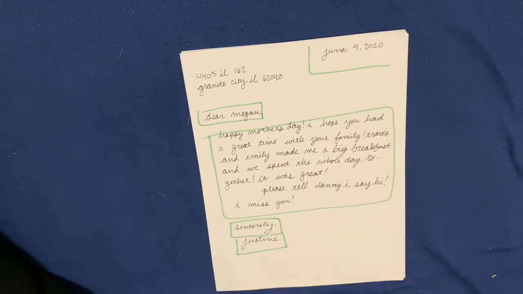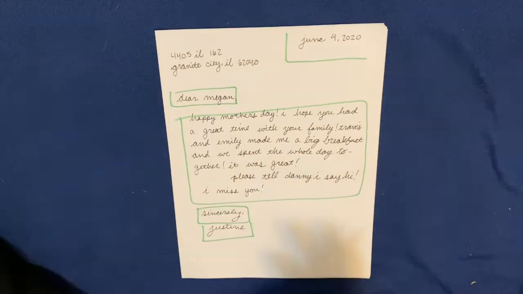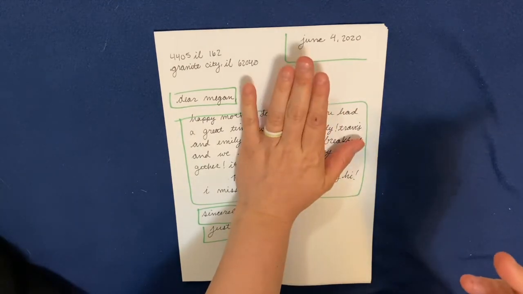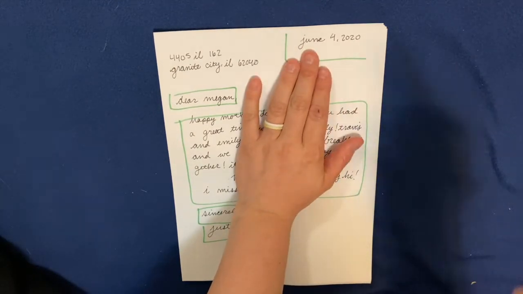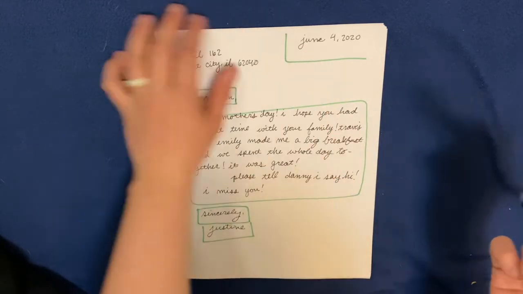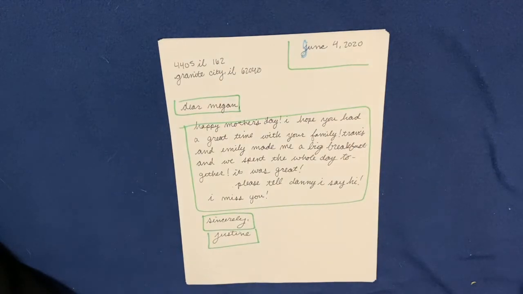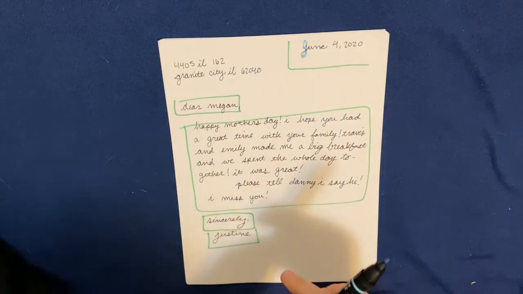Let's start with the date. Now, we know that we have common and proper nouns. So a common noun would be month, and a proper noun would be June. June is a specific month. So since it's a proper noun, that would need to be capitalized, okay? So that's it for our date.